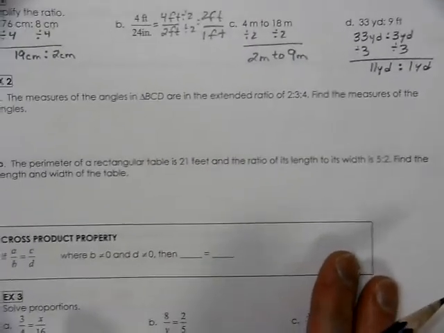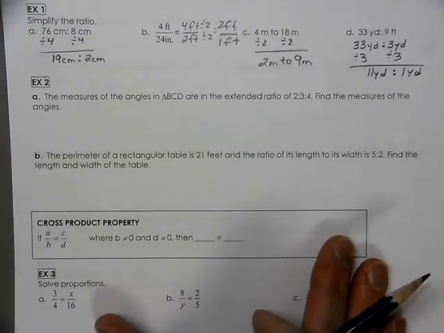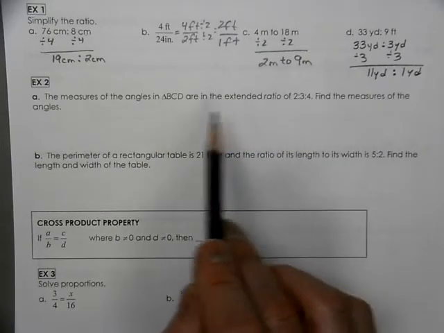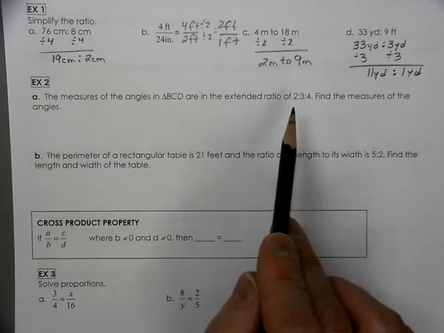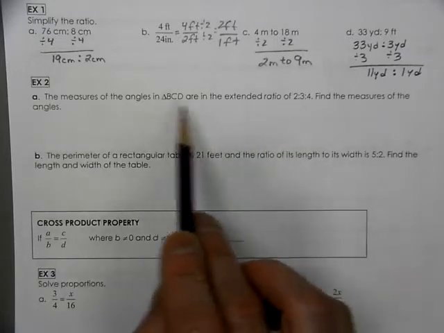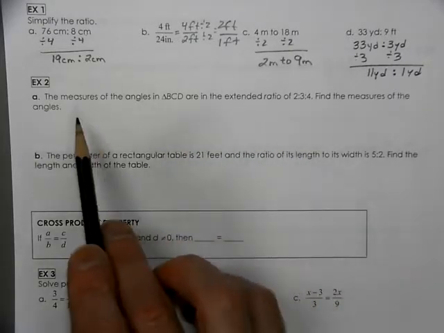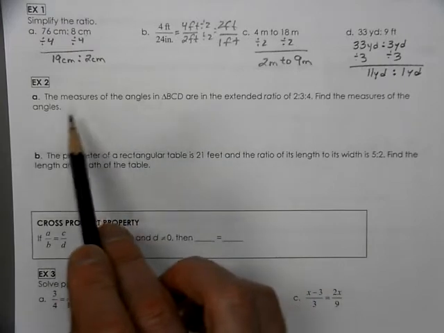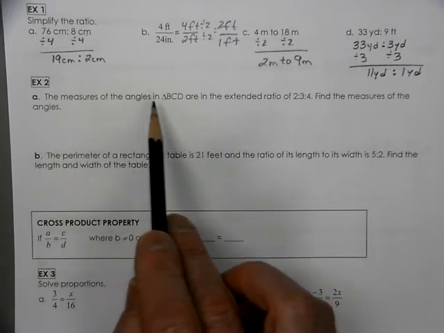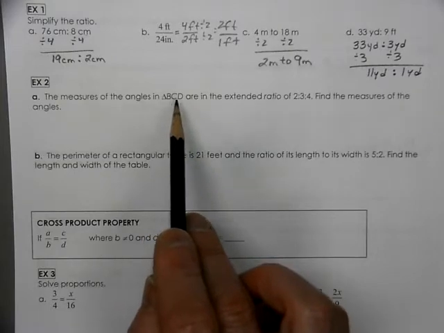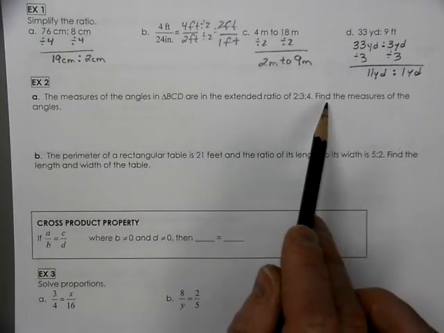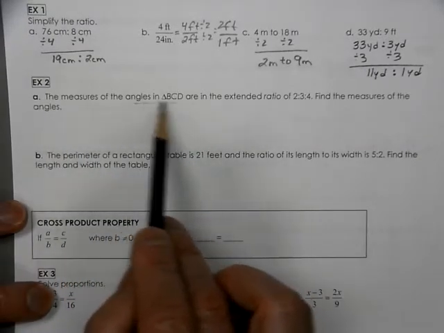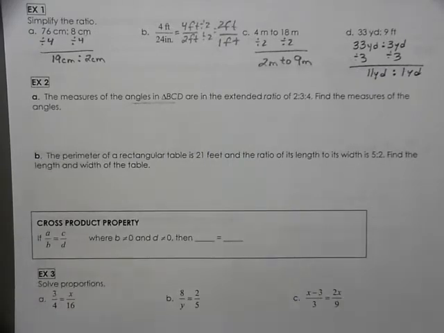Okay. Here, this is somewhat important. This you might see definitely on your test and your exam, but this may also come up on the PSAT and SAT. This idea of an extended ratio. The main thing you're looking for here is what is the topic of the sentence. The measures of the angles in triangle ABC are in the extended ratio 2:3:4. Find the measures of the angles. So we're talking about angles of a triangle. Well, what do you know about angles of a triangle?